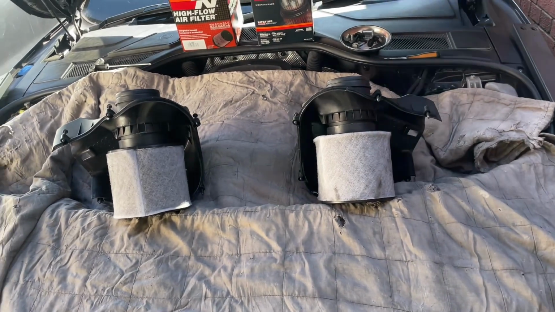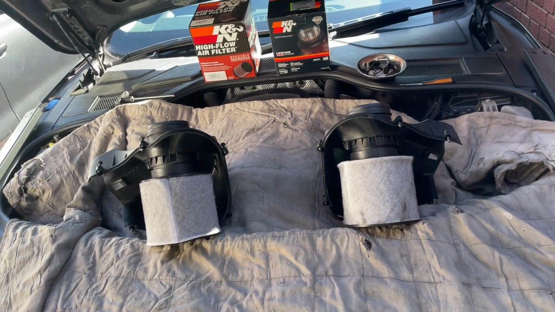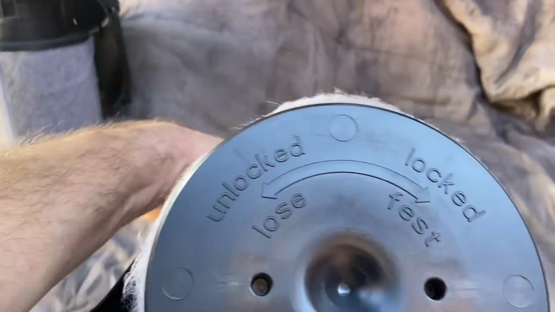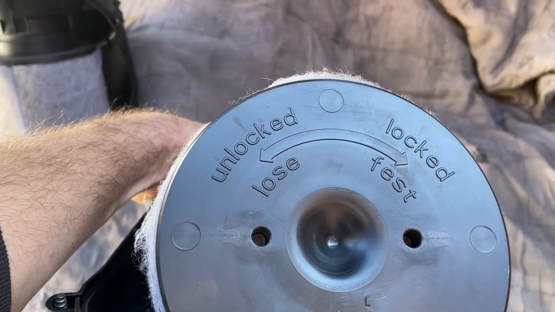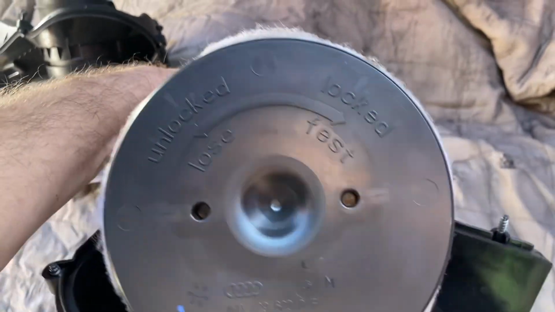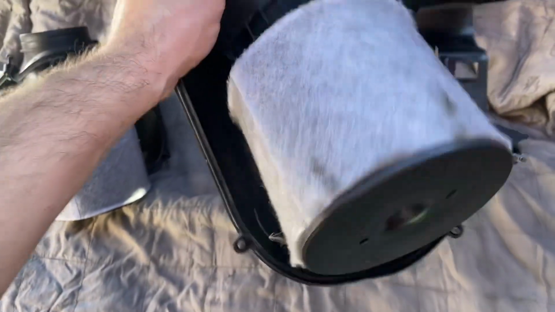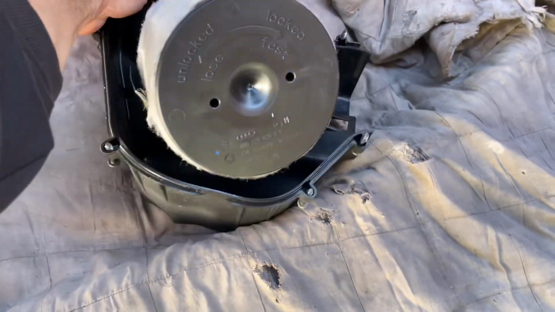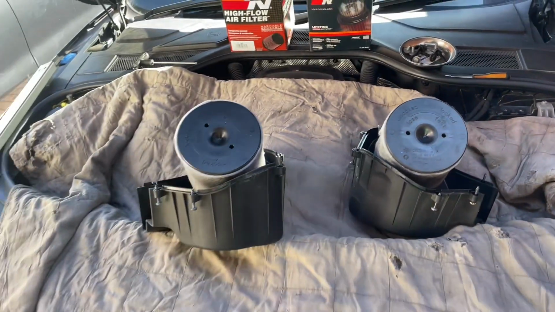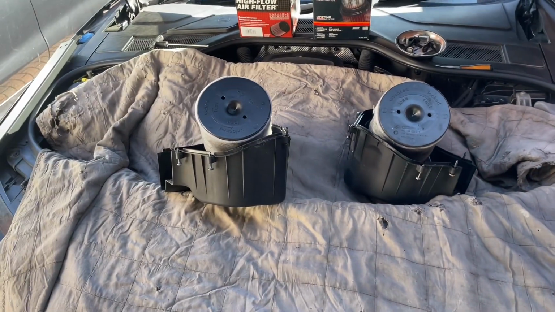Okay, then what to do to change those filters is quite easy. There is a rotation mark on the filters, then we're turning left and they should be released and pulled off from the housing. Then let me attach the camera to the stand and I'm gonna show you how to do it.